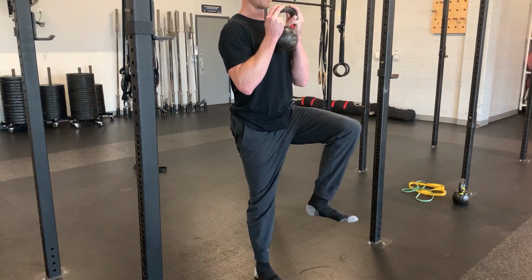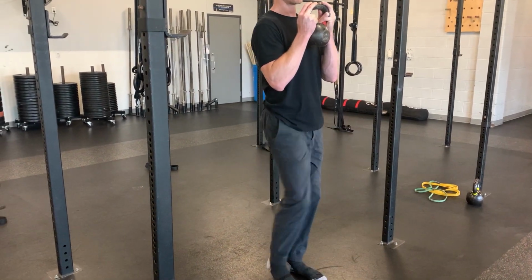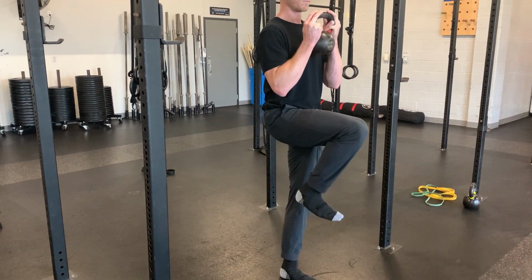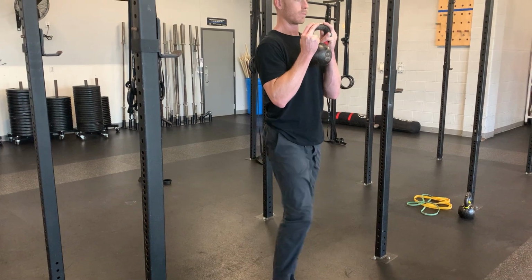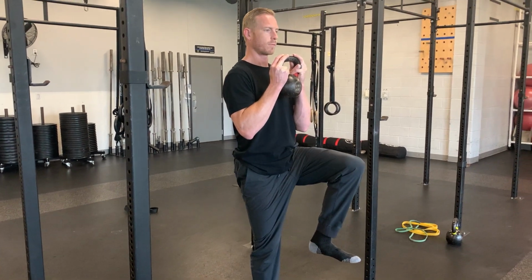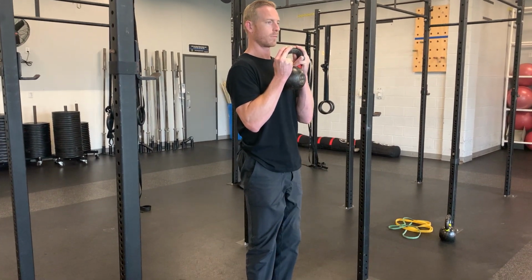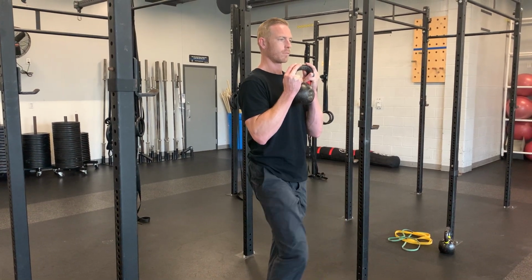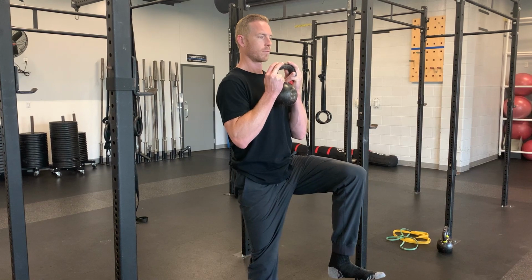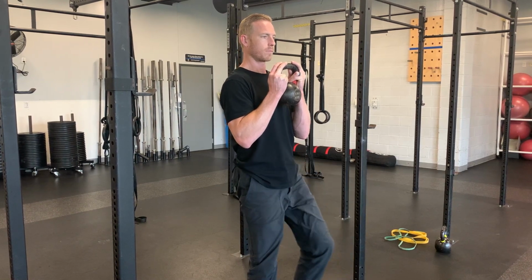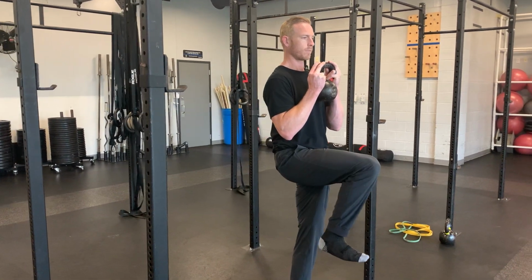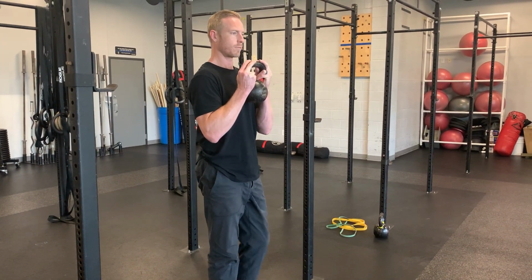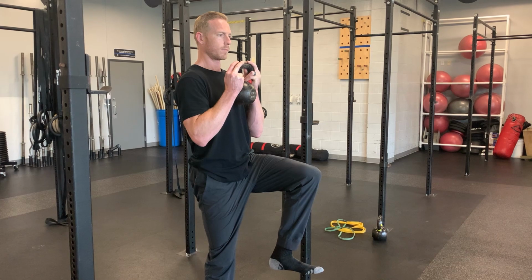These can be done at a quick tempo, slow and controlled, and with a variety of weights to challenge you. Once again, this movement is challenging anti-flexion and anti-extension of the trunk.